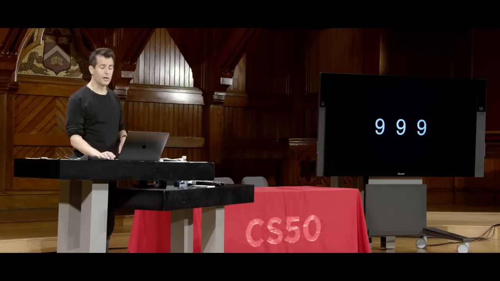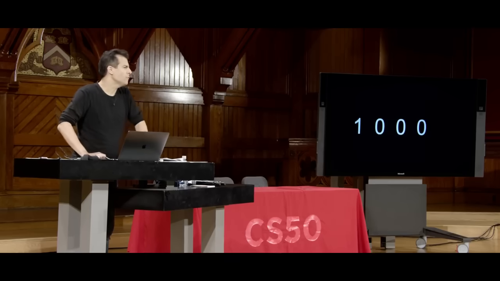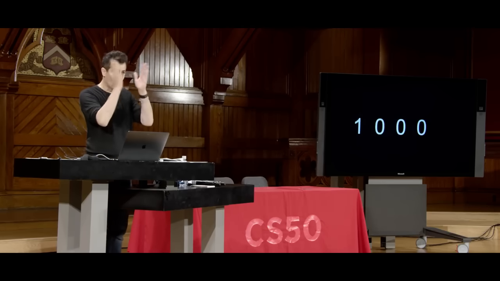But this has implications for what computers do too. Because suppose that we consider a bigger number, like 999. And so what do you get when you add 1 to 999? Well, you carry the 1, and you get, hopefully, 1,000. But what if your computer only has space for 3 digits? Or what if your phone, or your alarm clock, or whatever the device is, literally only has room for 3 digits?